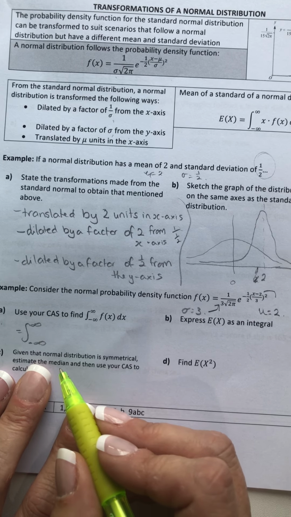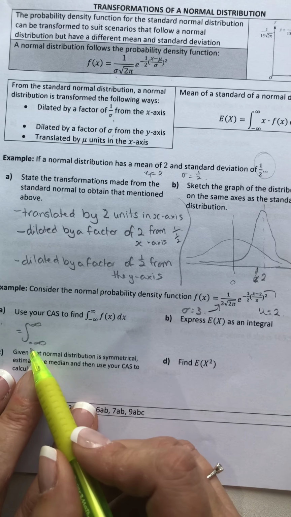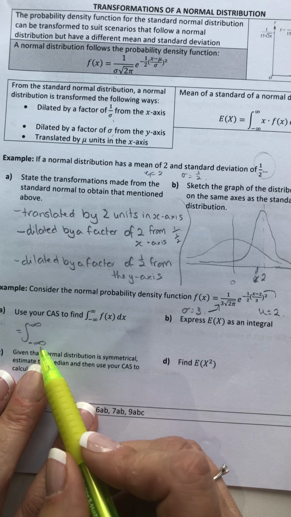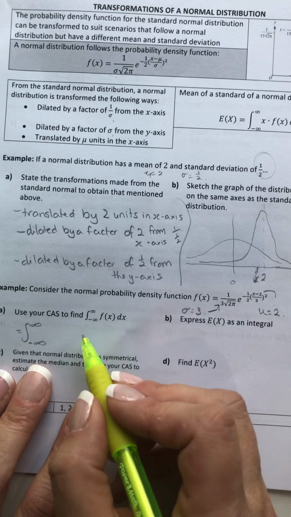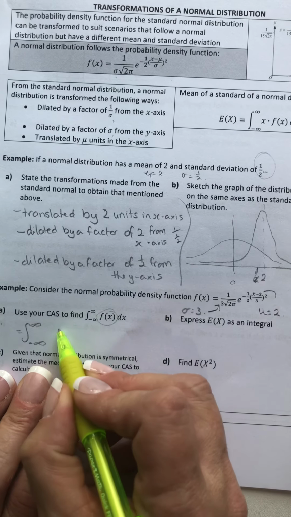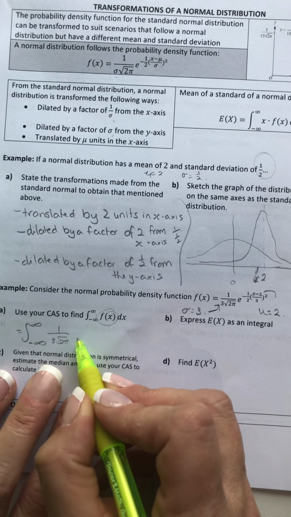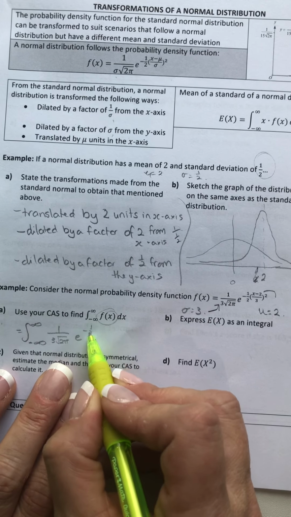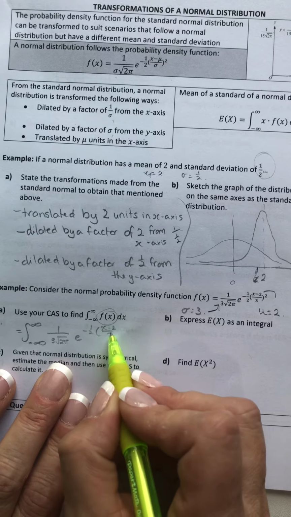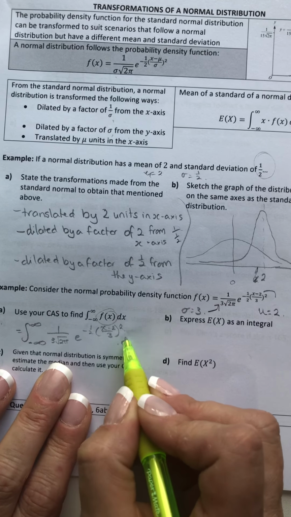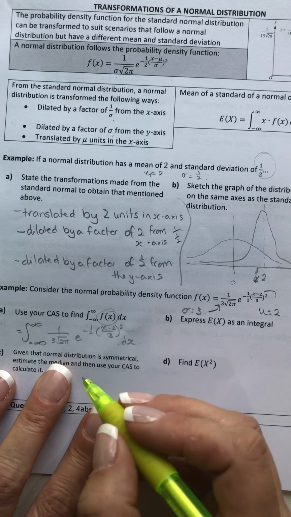So menu, calculus, integral. And then this here is in the pi button, I think it's third over or something. And then it's f of x. So in your calculator, you're going to put all of this: 1 over 3 root 2 pi, e to the negative a half, x minus 2 over 3 all squared, dx.